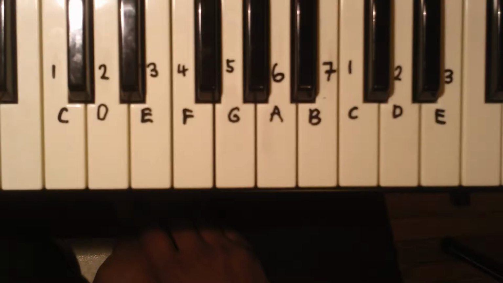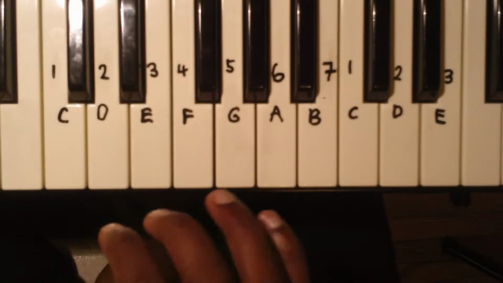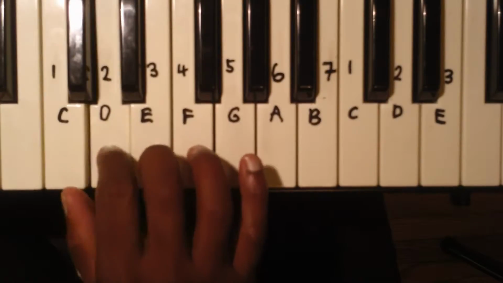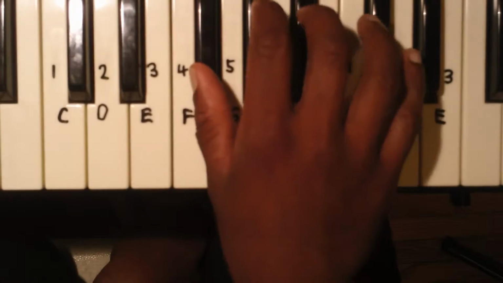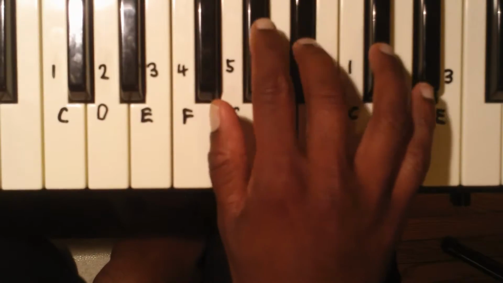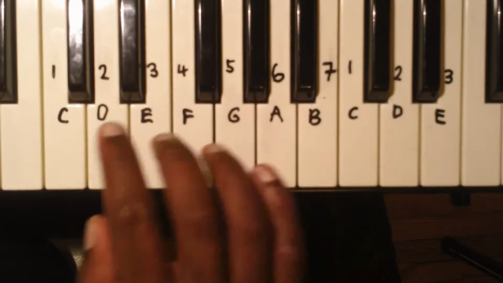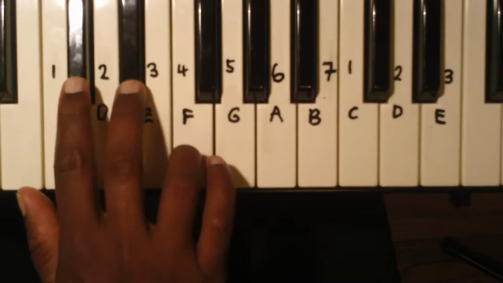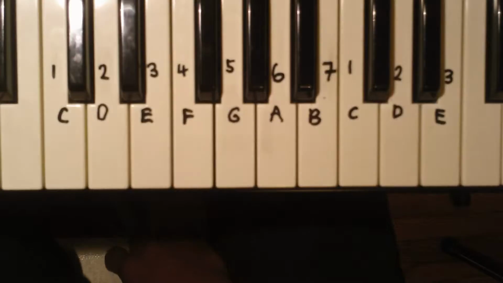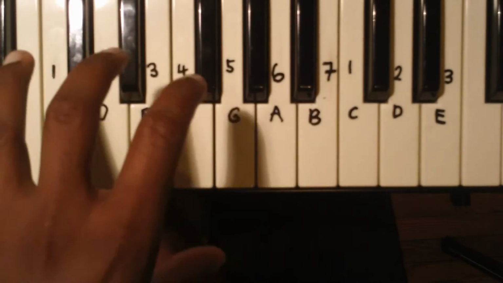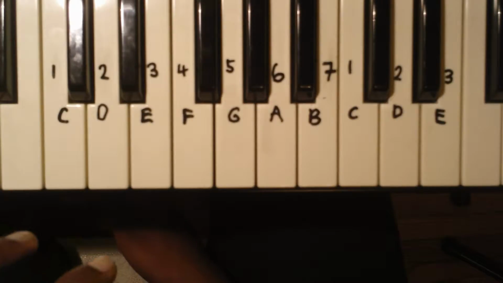For example, here's Mary Had a Little Lamb in a few different keys. Here it is in one key. Here it is in another key. One more. So even though our brains and our minds could hear that was Mary Had a Little Lamb 3 times, there were actually completely different sets of notes being used to create that melody.